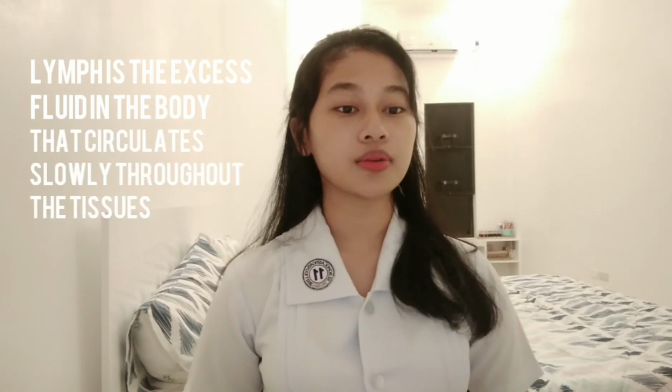Lastly, the lymphatic system. Lymph is the excess fluid in the body that circulates slowly throughout the tissues. It is part of the lymphatic system, which is intimately tied to the immune system. Lymph is collected into lymph capillaries and then moved to larger lymph vessels and then into lymph nodes. Here, lymphocytes gather to clean and filter the lymph, and it is then returned to the circulation.